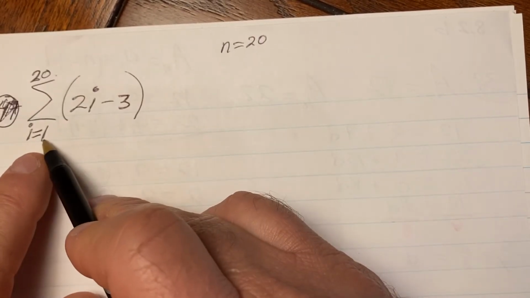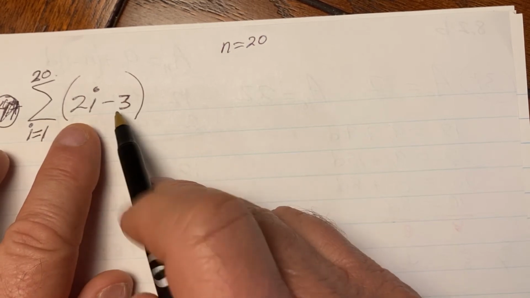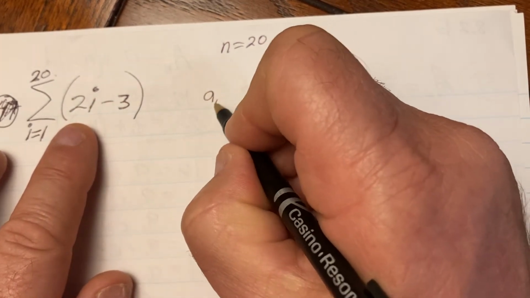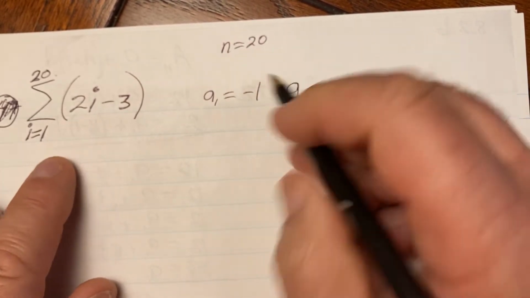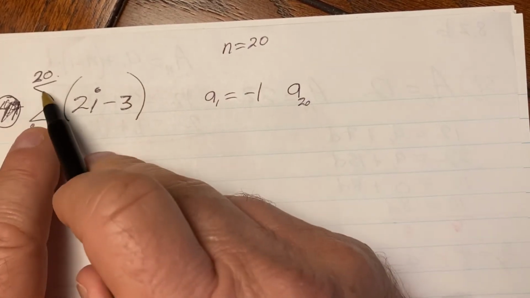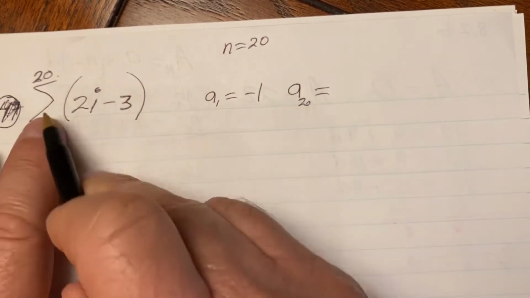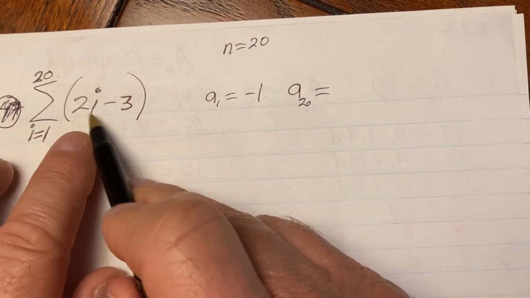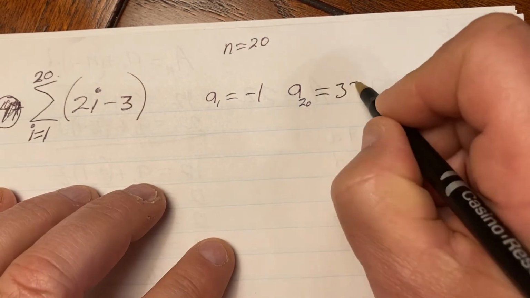What's the value of the first term in the sequence? Well, when i is 1, 2 times 1 is 2, minus 3 is negative 1. So the value of the first term is negative 1. When n is 20, so the last term in the sequence, where i is 20, 2 times 20 is 40. 40 minus 3 is 37.